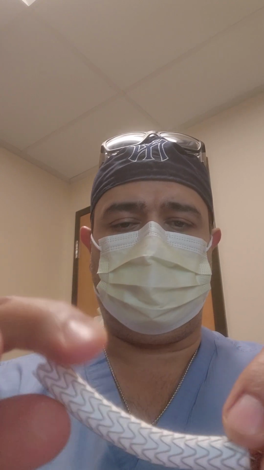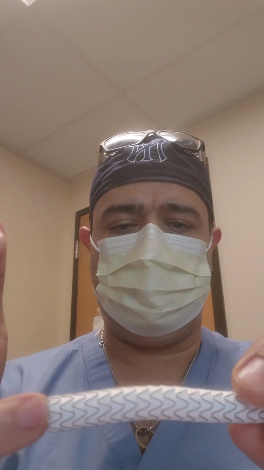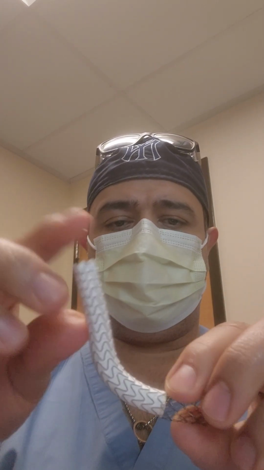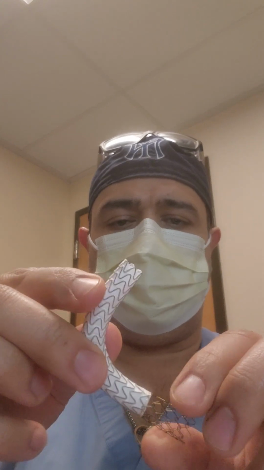This one in particular is partially covered, as you can tell, meaning that it doesn't have anything that's exposed to what's on the inside. You can't see through it. And then a portion of it is partially uncovered on this end. These are used in the biliary system and the bile ducts.